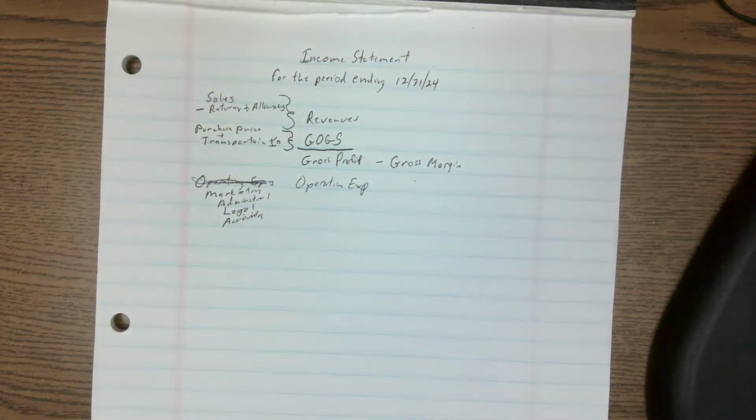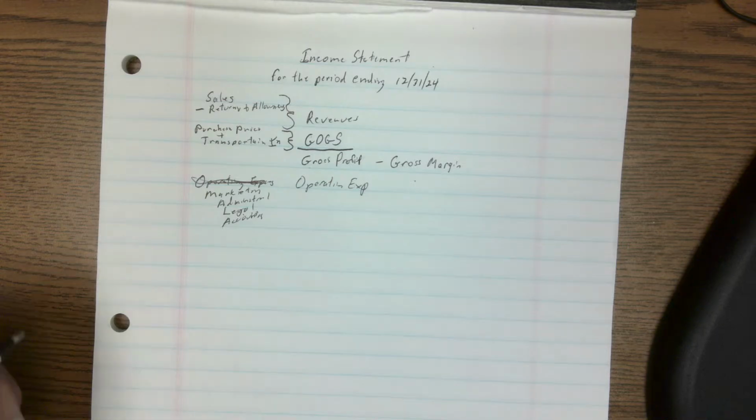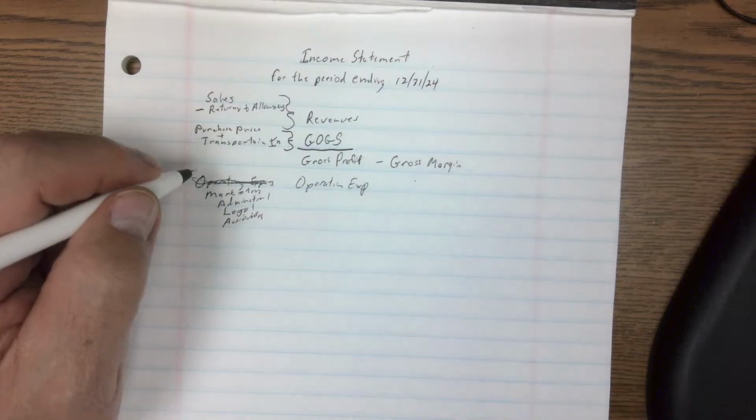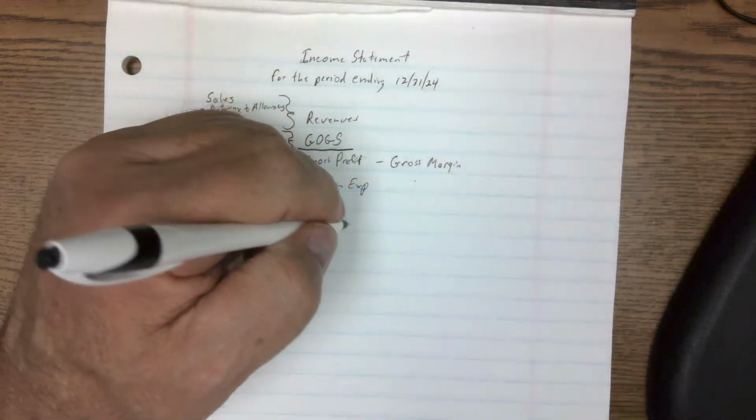Now, this is what we think of as overhead. And I always remind my accounting students that unless you're in public accounting, you are overhead. So be productive because they're trying to get rid of overhead, right? So this is your operating expenses.